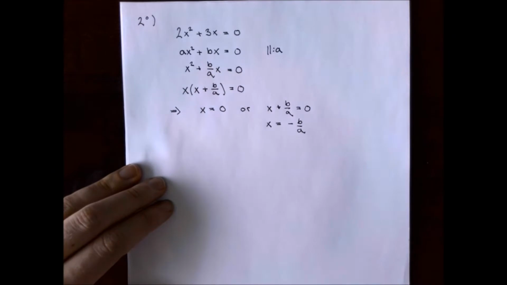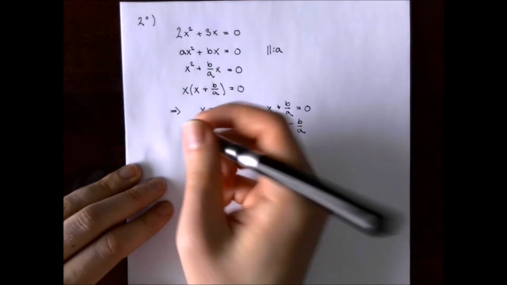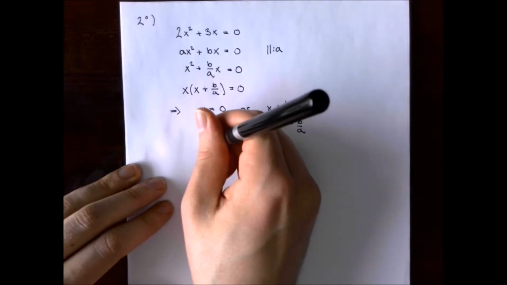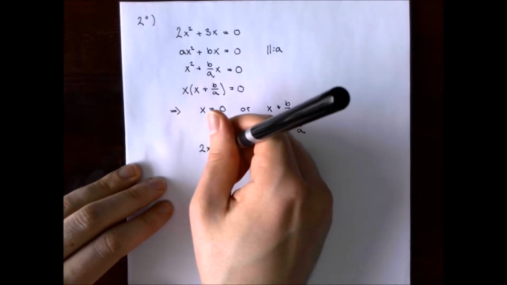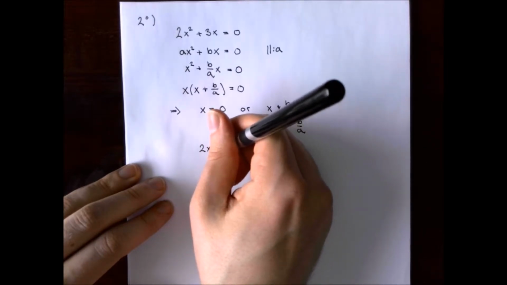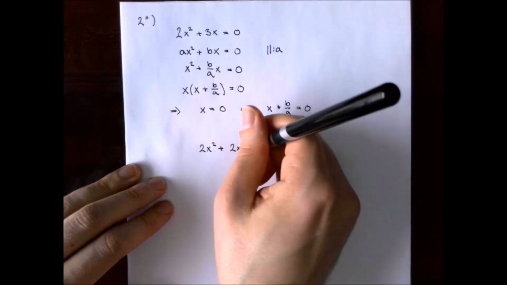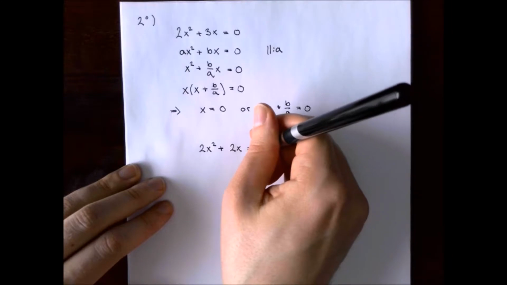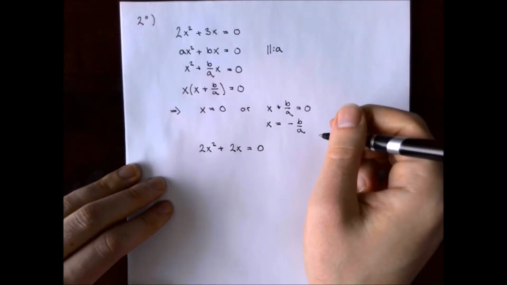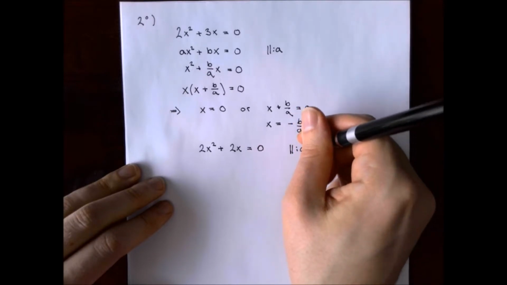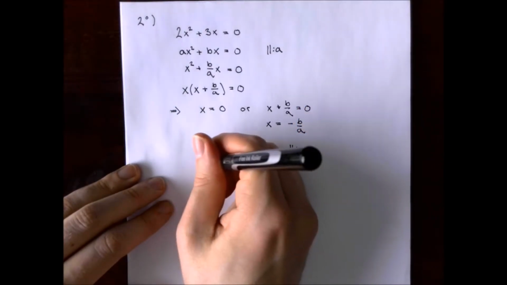An example of this case would be 2x squared plus 2x is 0. First thing is divide by a.